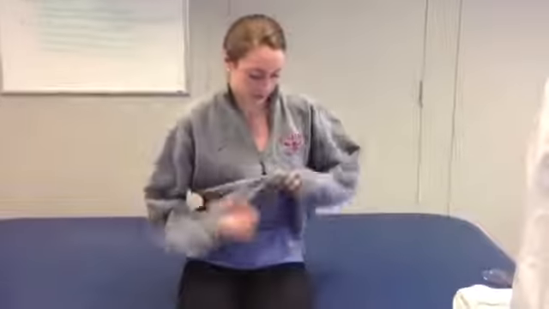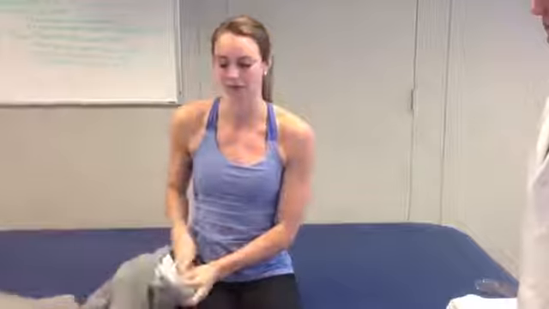And now we're going to show step-by-step directions on goniometric measurements for external rotation. Step 1, expose the landmark. Step 2, patient lies prone.